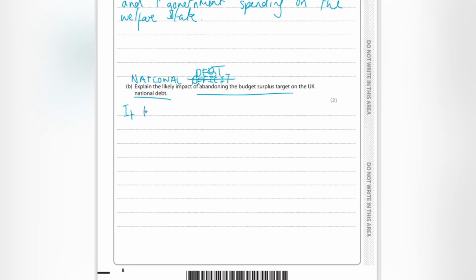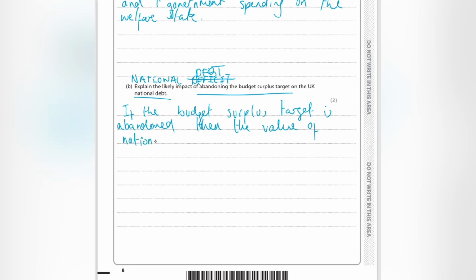So the government will be forced to borrow more to facilitate that increase in expenditure, or the expenditure that's greater than the value of their tax receipts.